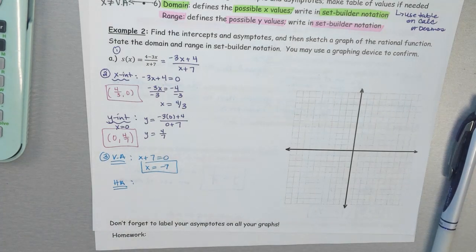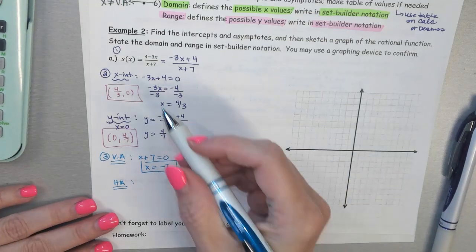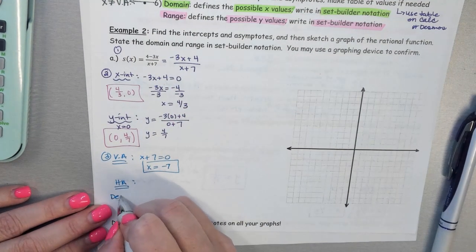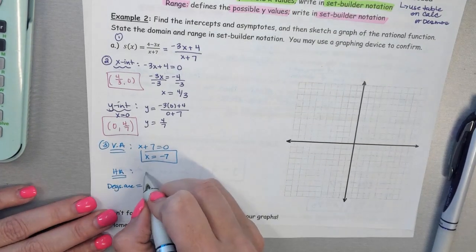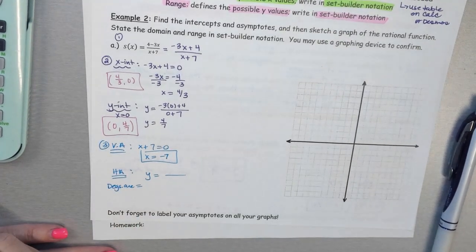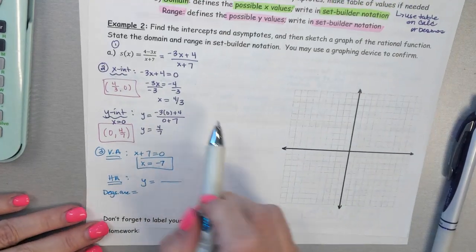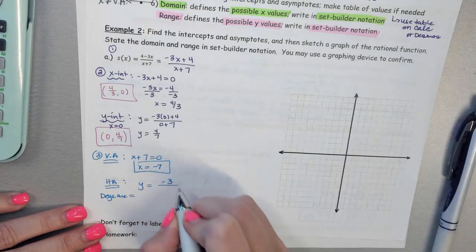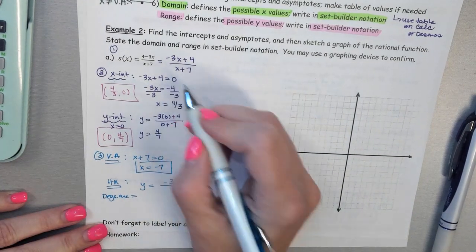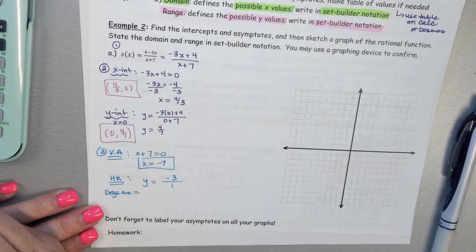Then we start thinking about that horizontal asymptote. What are the degrees? In this case, the degree of both is 1. So degrees are equal. So y is going to be the coefficient of the numerator, which, because we put this in standard form, we're going to recognize as -3. And then the leading coefficient of the denominator is 1.